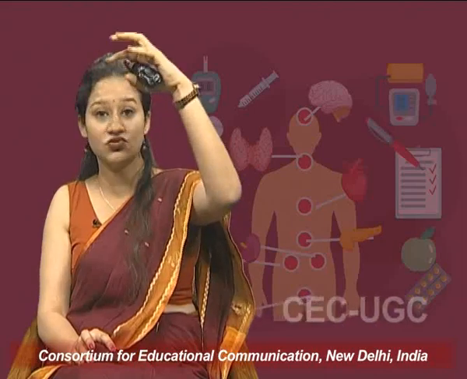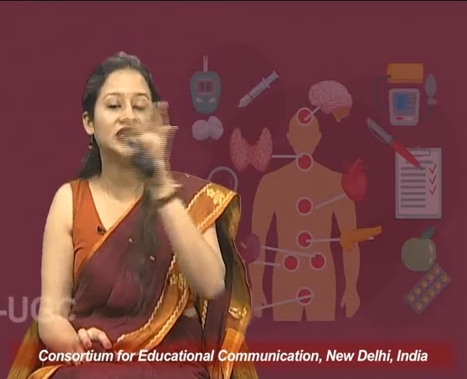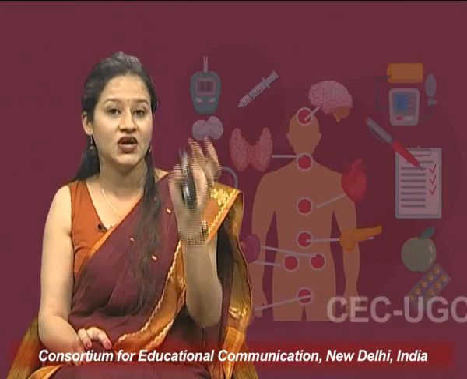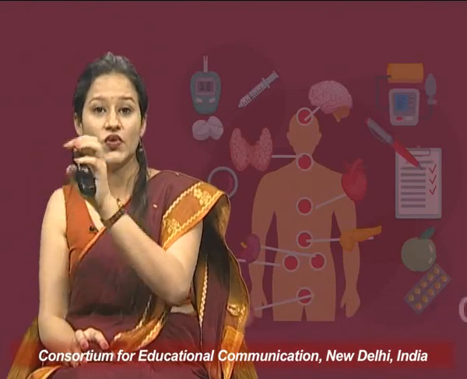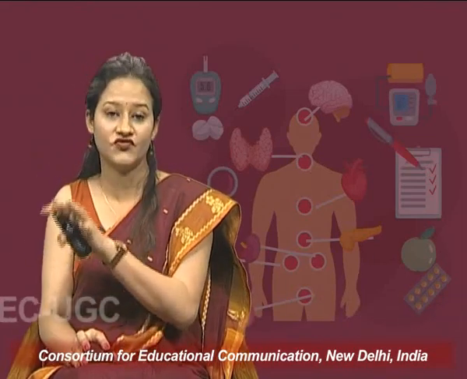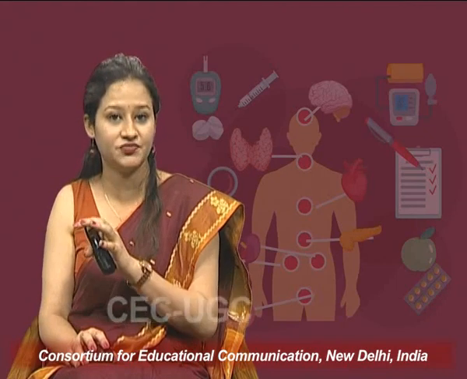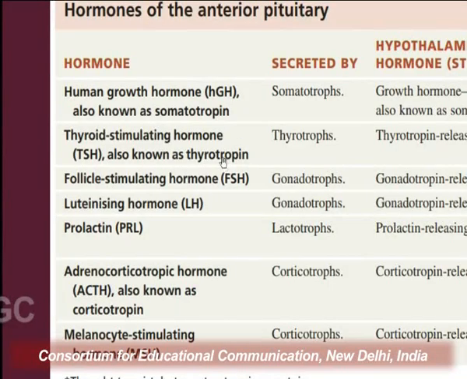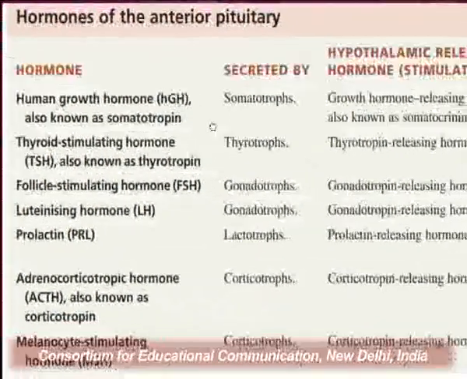So there are neurosecretory cells in the hypothalamus which are producing 2 different types of hormones. The releasing ones will stimulate the secretion of the pituitary gland, whereas the inhibitory hormones will inhibit the secretion of the anterior pituitary cells. So let us zoom into this to understand in much more detail. So you have understood about the somatotrophs.